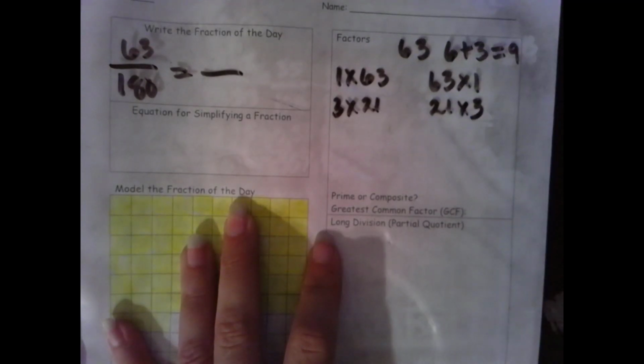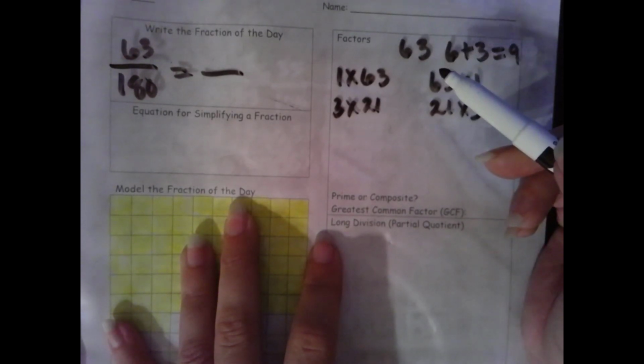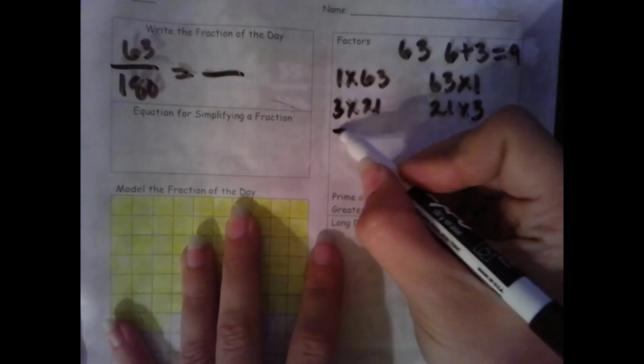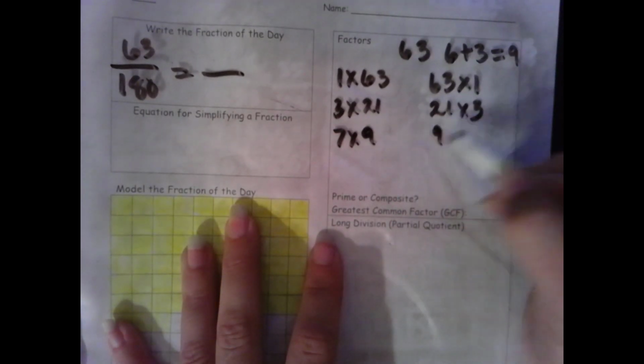Okay, next we try 5. The rule for 5 is that it ends in a 0 or 5. It ends in a 3, so 5 is not a factor. We try 7. 7, 14, 21, 28, 35, 42, 49, 56, 63. Yes, 63 is in that list, so 7 is a factor. 7 times 9. 9 times 7.